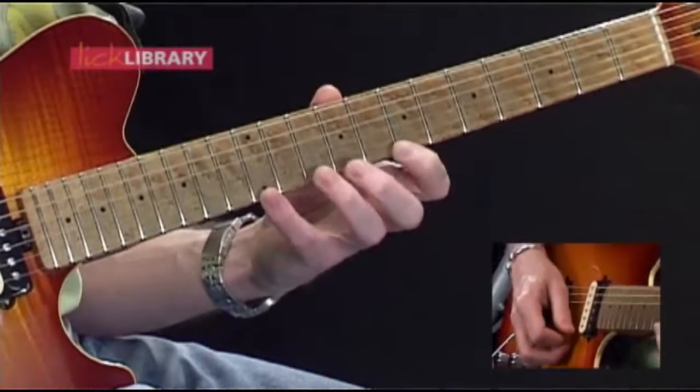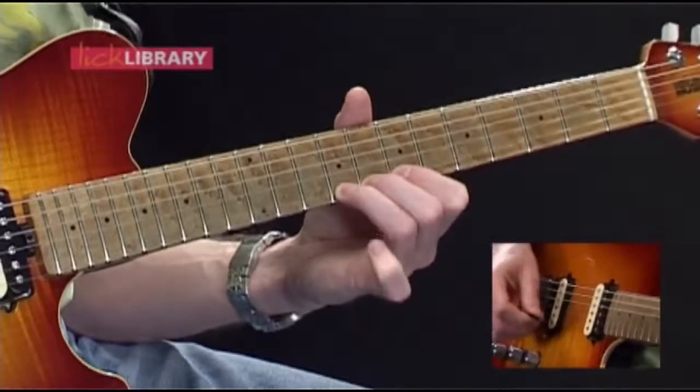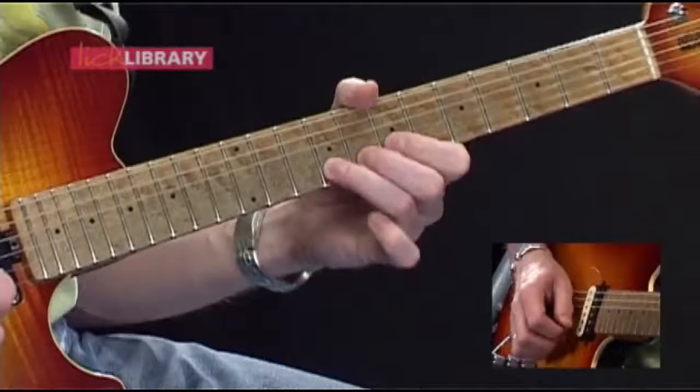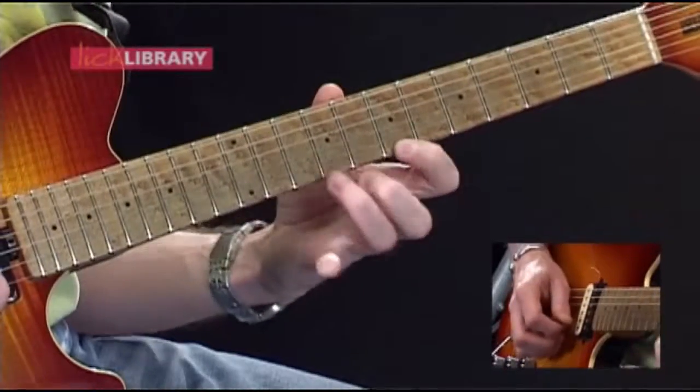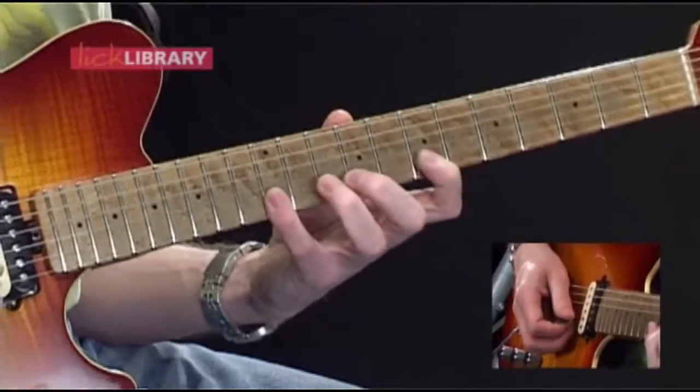So now we play 12, 9, 7 on the E, and 9 on the B string, and then 9, 7, 9, 7. So now keep moving that across those 2 positions.